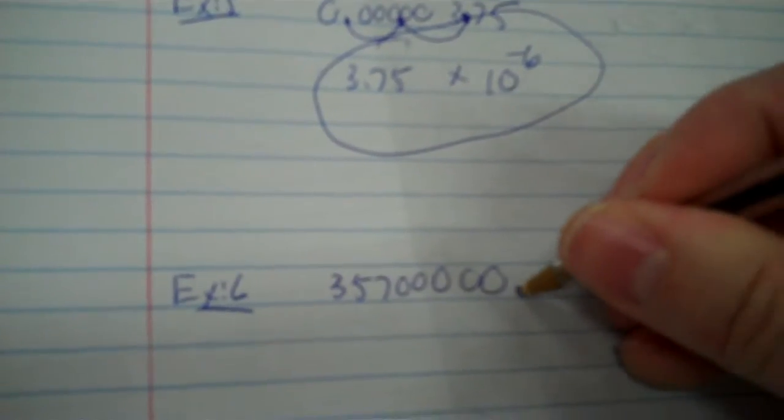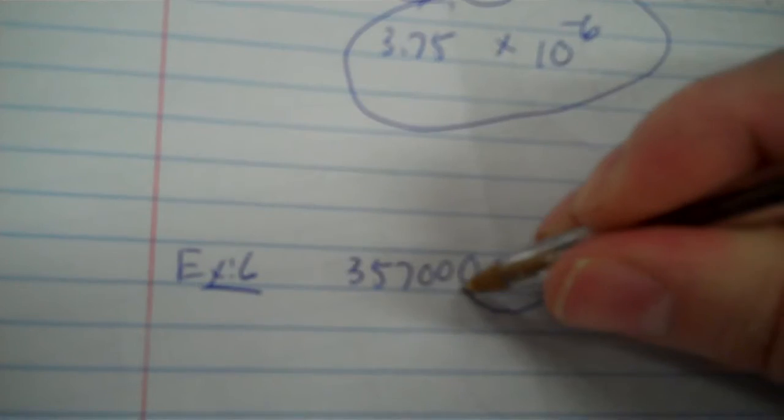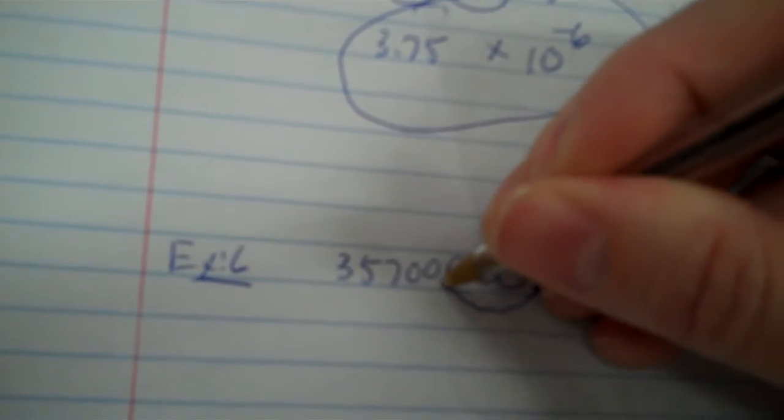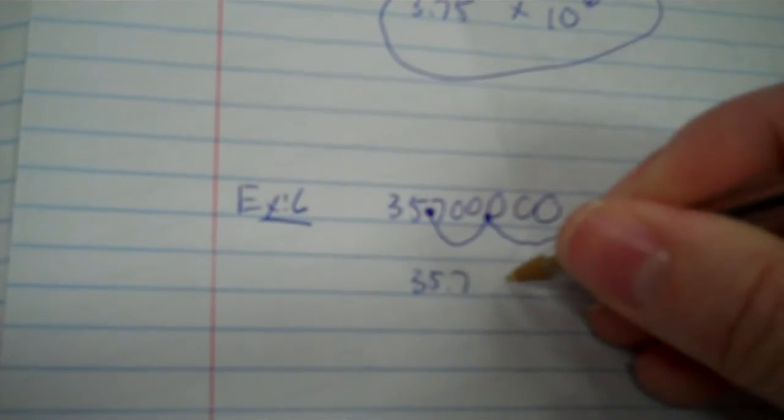Example 6. 357,000,000. So decimals here. Right now you have 3 digits, but you count the zeros because there's non-zeros with them. So we have to move that decimal. 3, 6. Now I have 2, okay, 2 works, so 35.7 times 10 to the 6th power, positive because you moved it to the left.